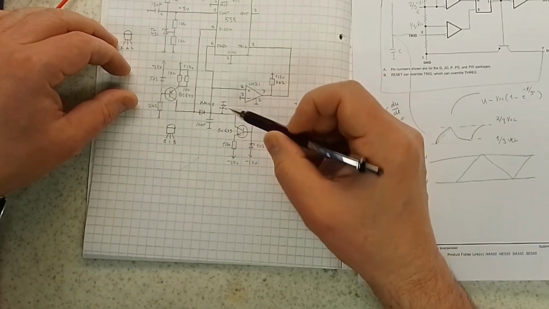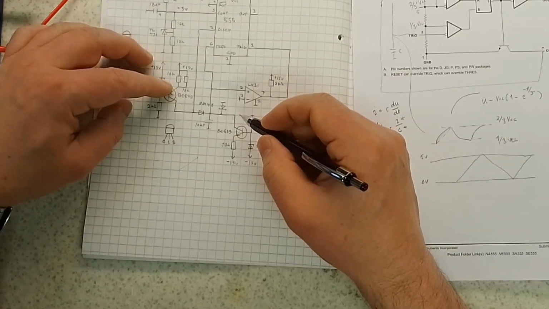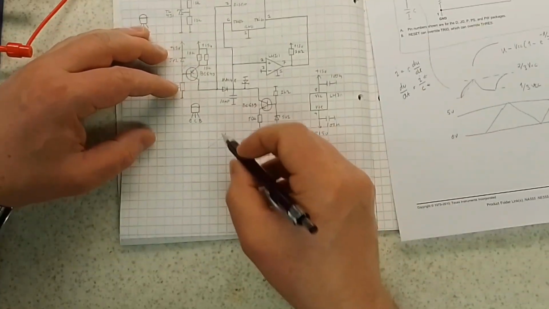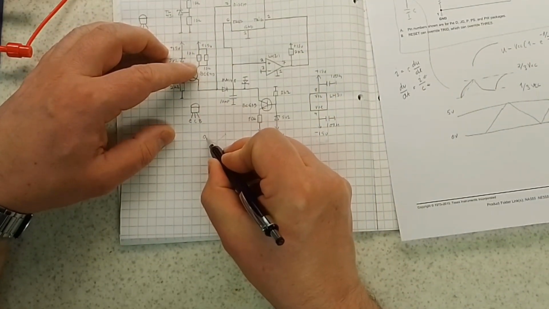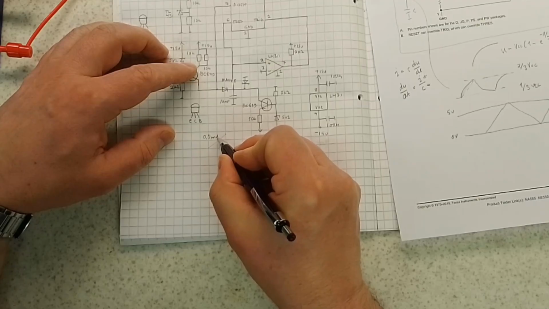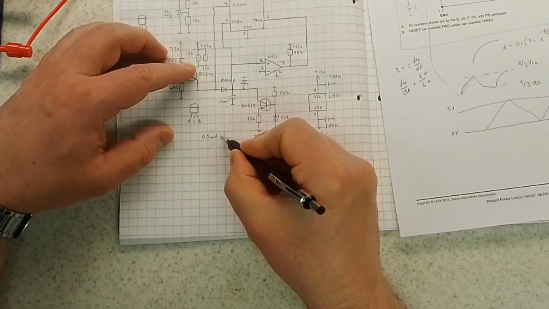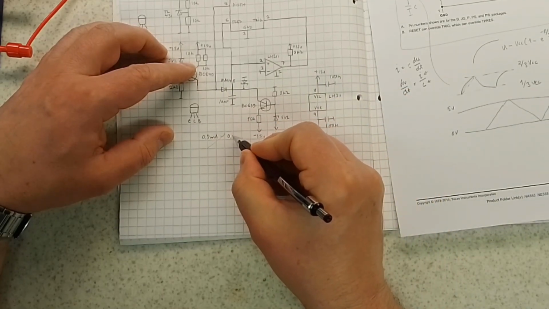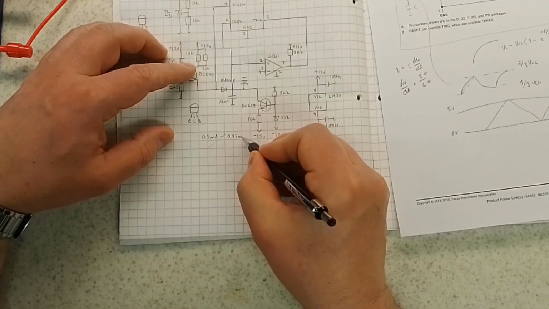It means for example here we have double current, 0.9 milliamps, and we have here single current minus 0.45 milliamps.